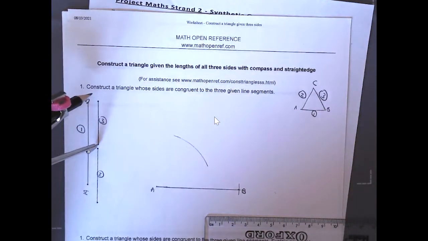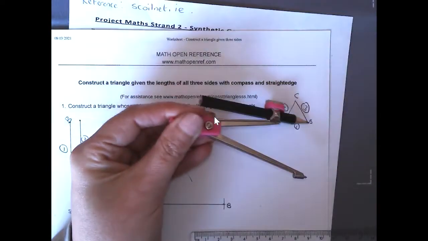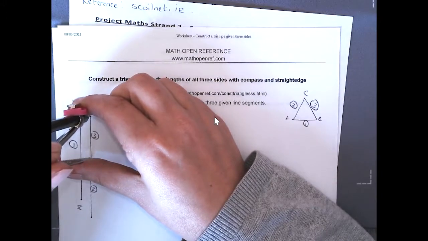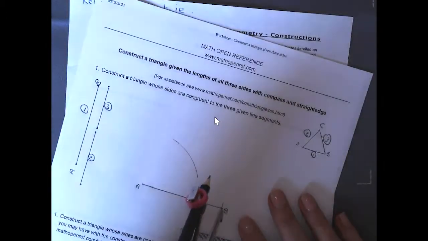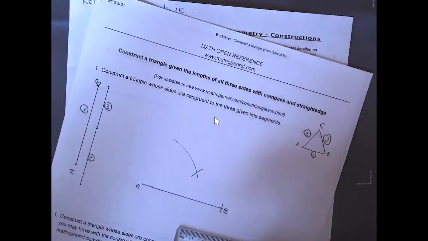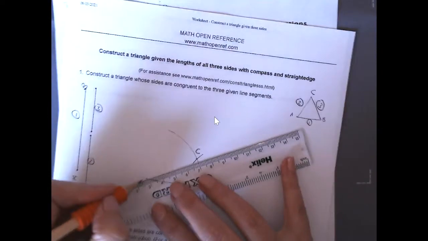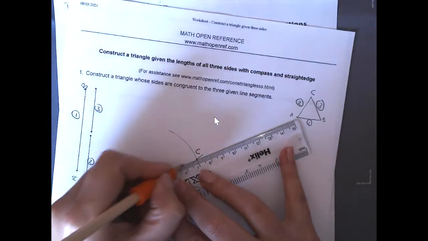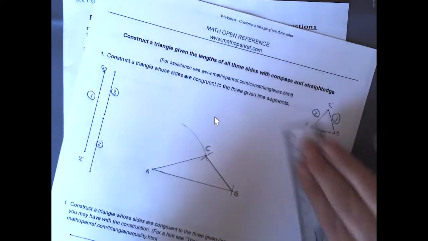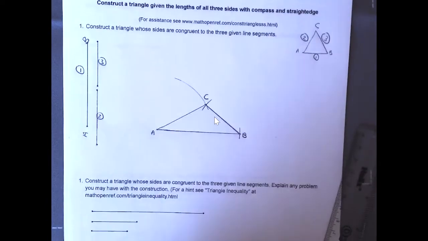Okay, so next I'm going to do line 3. And you notice I don't put in C yet because C is the point where both of these lines intersect. Okay, so that's the length of that one. So stick my needle in B this time and draw in that arc. Okay, so this point here is that point C of my triangle. So let's join it up like that. Let's join it up to B like that. Okay, so that is a triangle given 3 line segments.